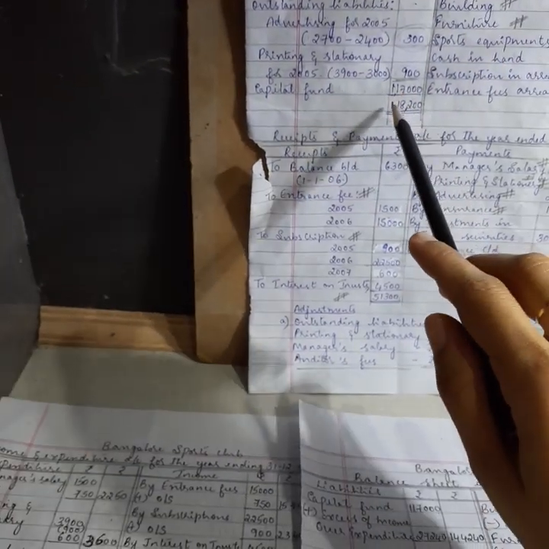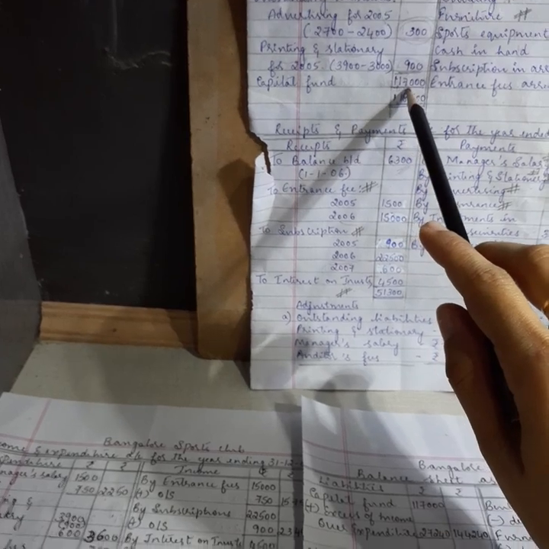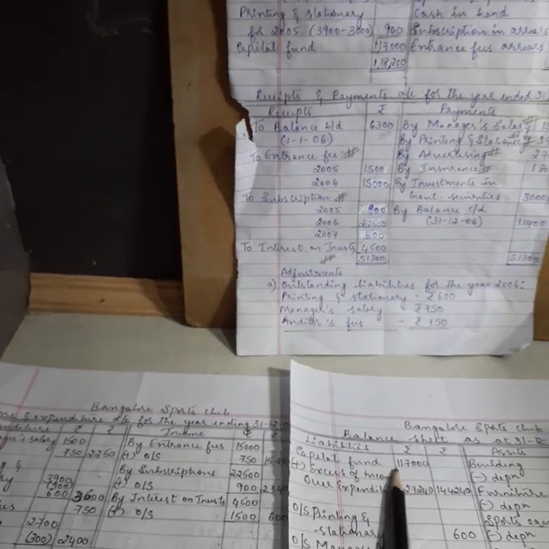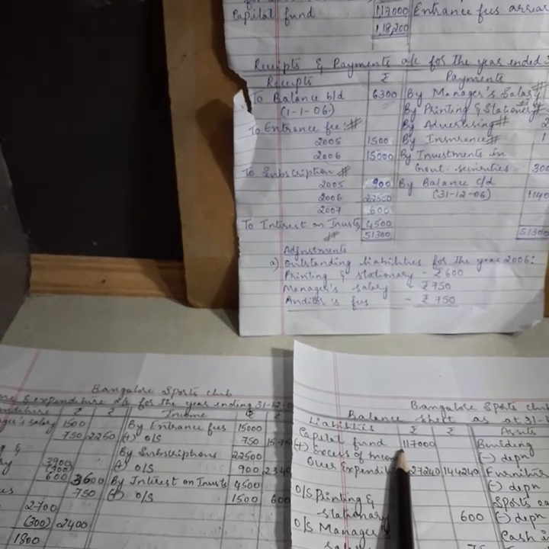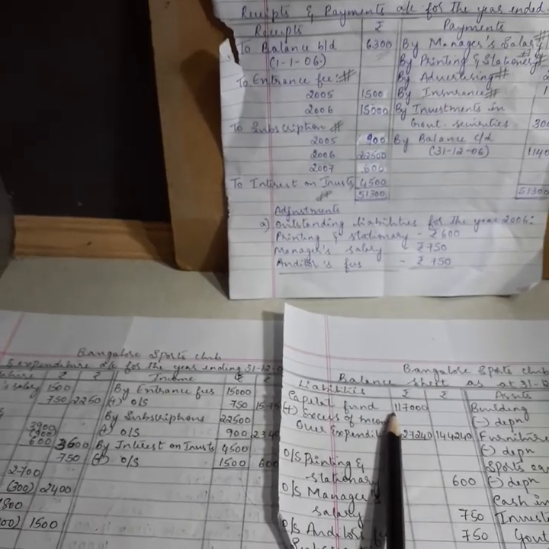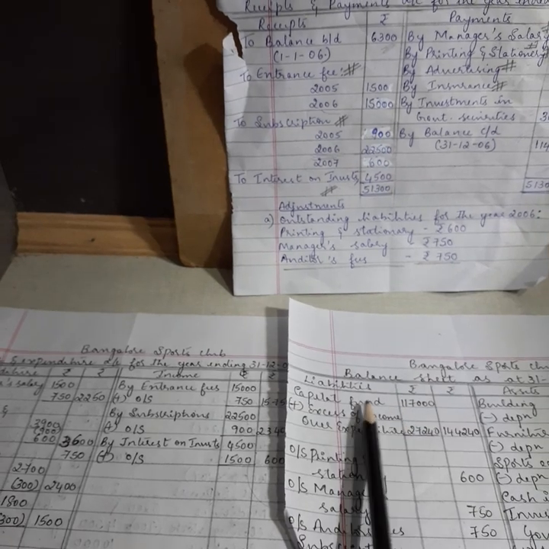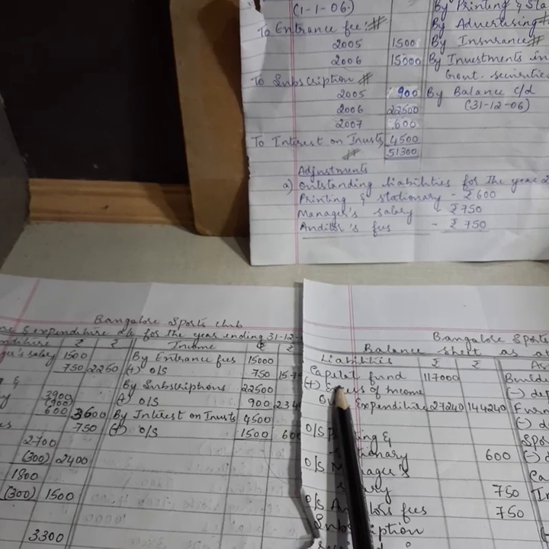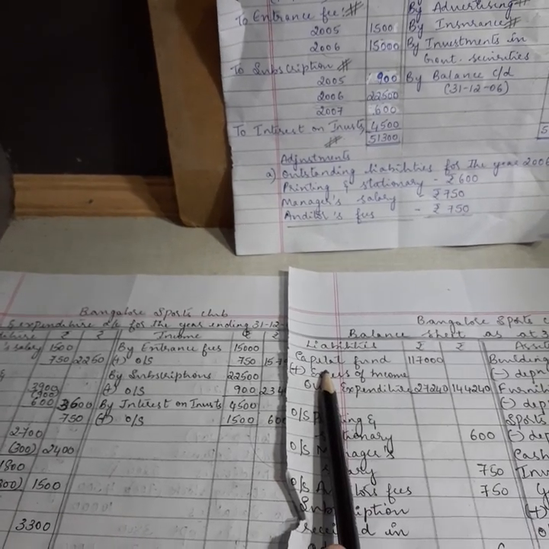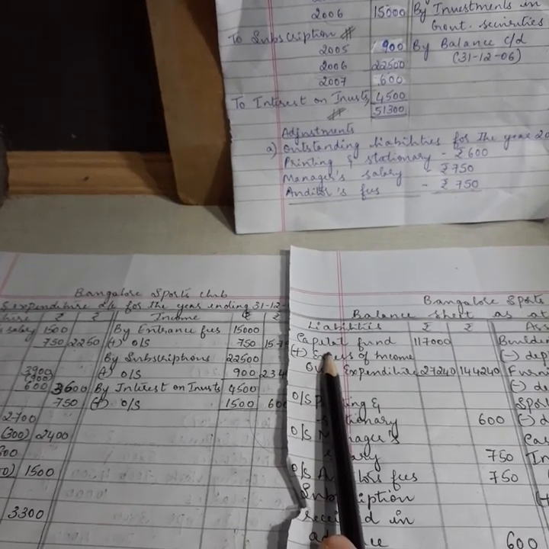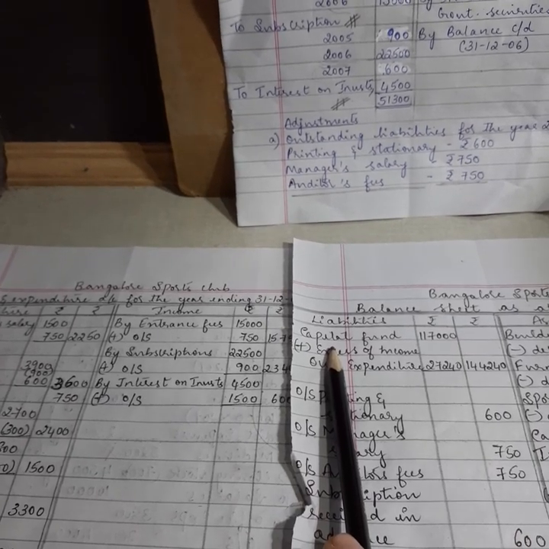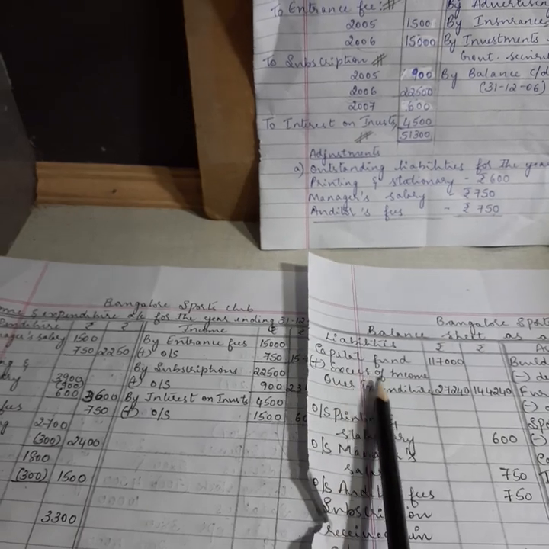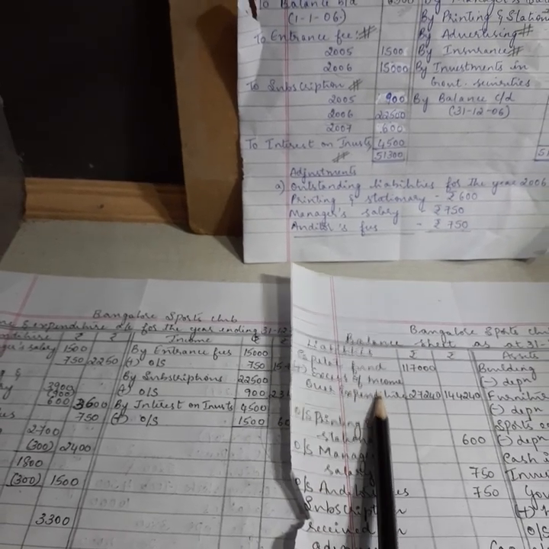Capital fund. How much was the opening capital fund? 1,17,000. Right. Capital fund 1,17,000. Since in this question we don't have donations, life membership fee, endowment fund, legacies, we are not writing them under capital fund. In case we had all those items in the question, we would add them to the capital fund. Donations, legacies, life membership fees, or endowment fund, all those items we add to the capital fund along with excess of income over expenditure.